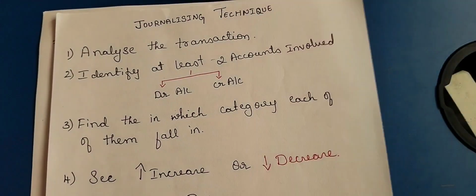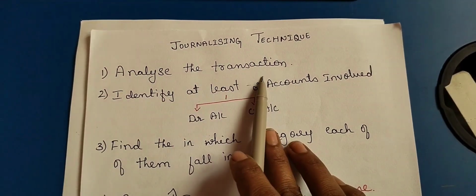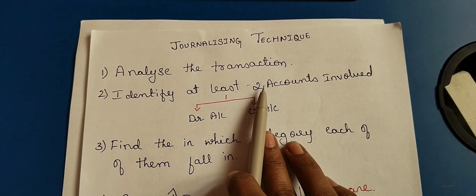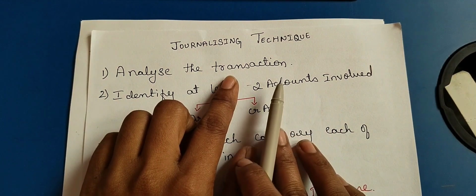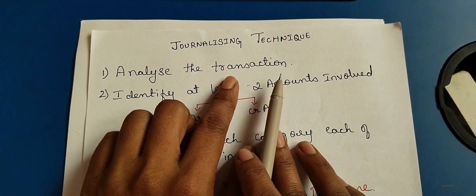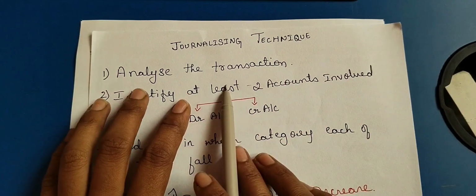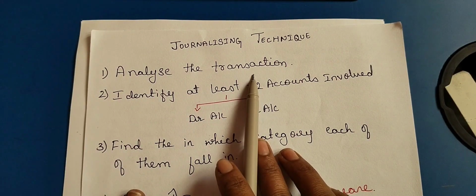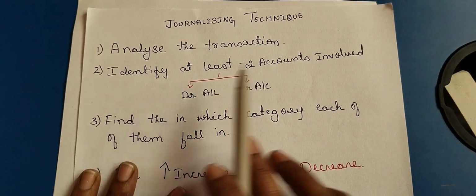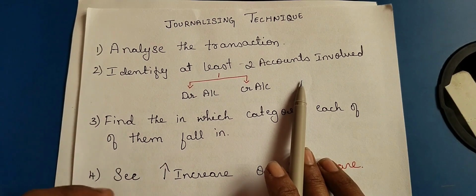Okay, we have techniques. Here you need to first analyze the transaction, because not all transactions will be considered business transactions. The transaction should be financial in character, and money or money's worth should be there. Only then you understand that it is an accounting transaction. Then you need to identify at least 2 accounts, because every account will have a debit effect and a credit effect.